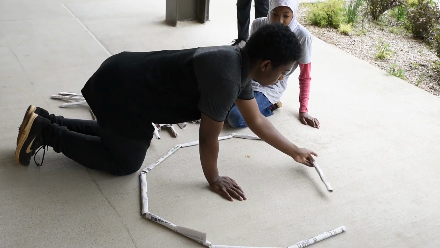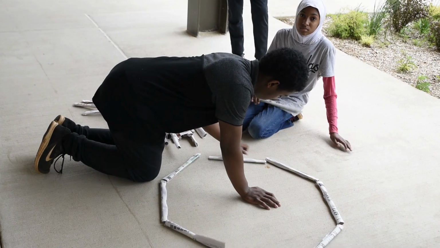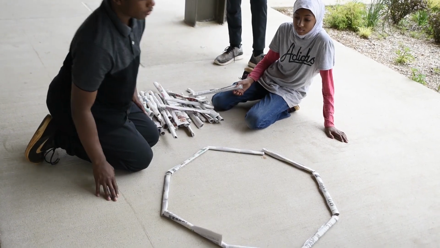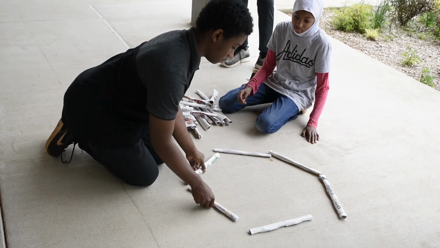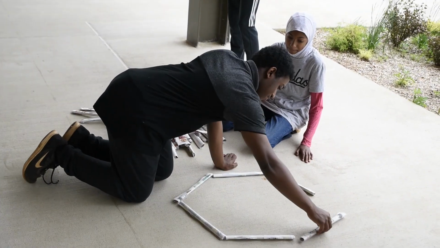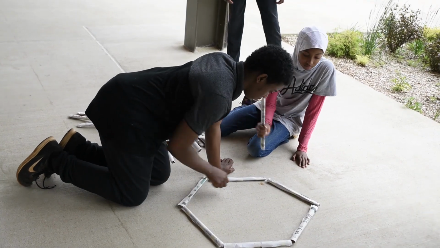While they're making their base, I just want to talk generally about engineers. There are several different types of engineers. You have civil engineers, mechanical engineers, software engineers, electrical engineers, chemical engineers, and nuclear engineers. You also have aerospace engineers.